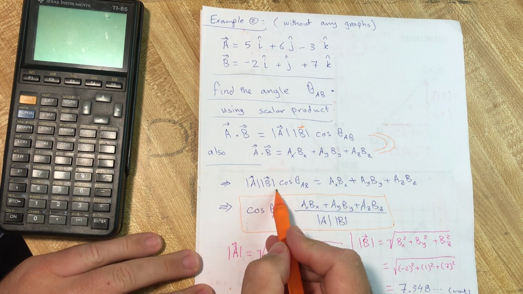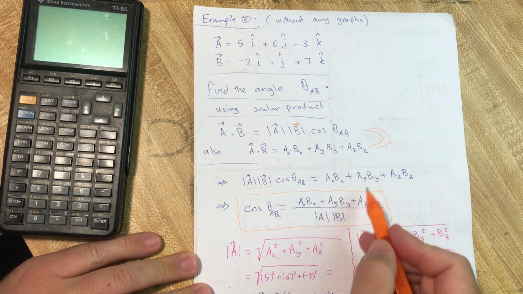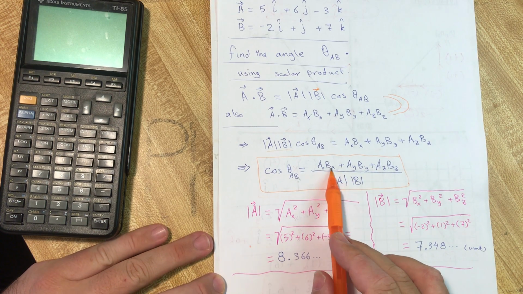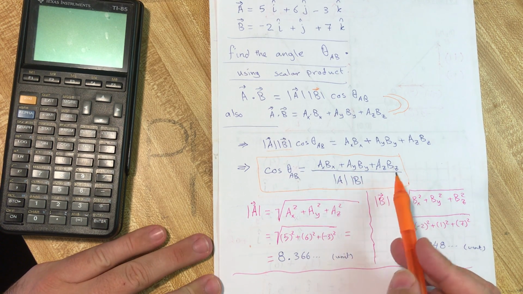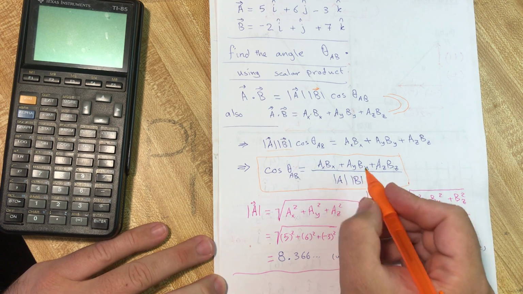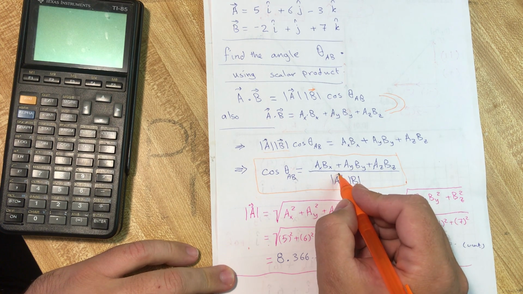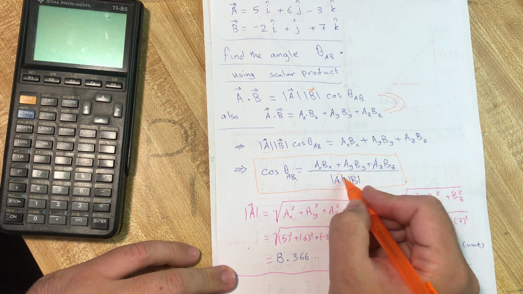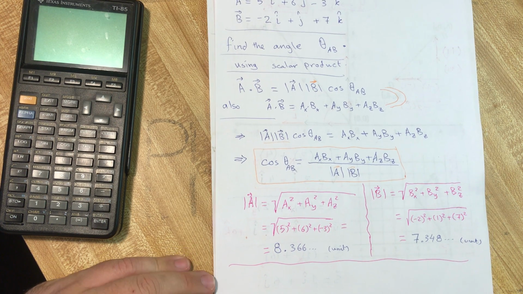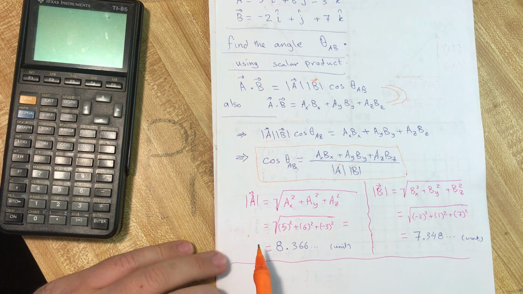We just need to divide over the length of the vectors, both sides. So cosine theta will be equal to AX BX plus AY BY plus AZ BZ over the length of A multiplied by the length of B. We can forget that arrow here because we've put that length. Okay, this is the way to find the angle theta.